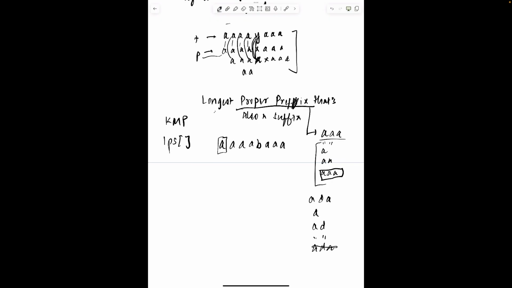Now, for the first string, for the first character, the string is A, right? So we need to see what the proper prefixes are first of all. It's the empty string. That's it, right? Because A is the string itself, so it's not a proper prefix. So the proper prefix which is also a suffix in this case is of length 0. Now, for the second index, let's take this string, AA. So the proper prefixes are A and the empty string, right?